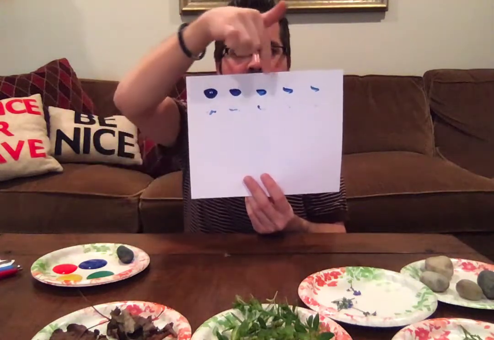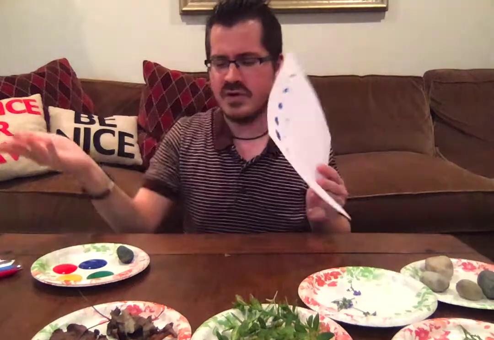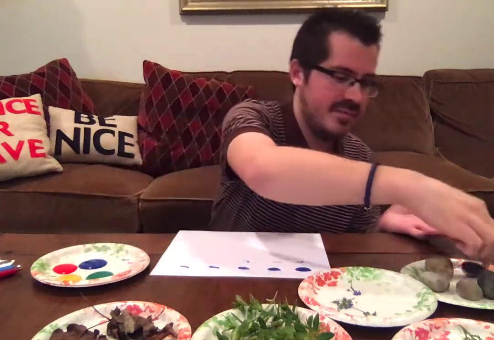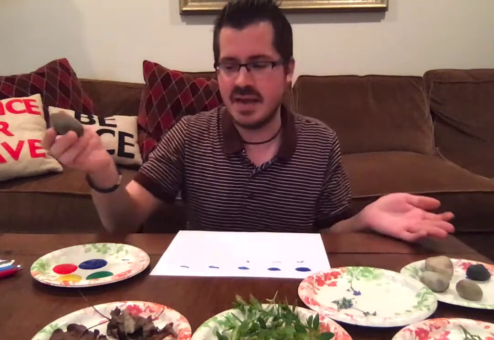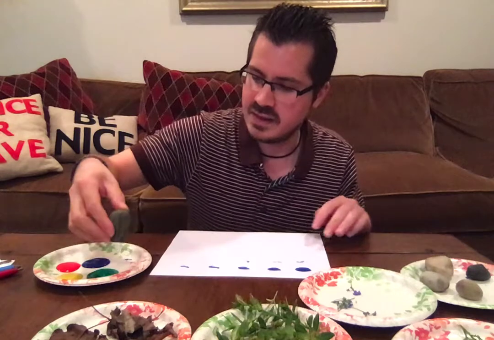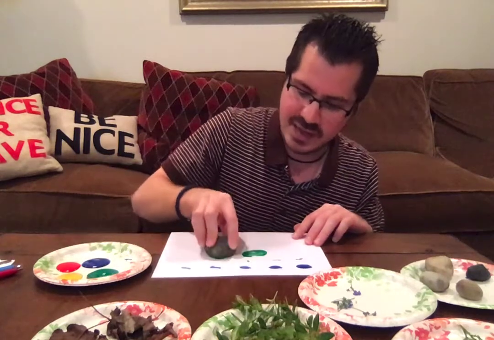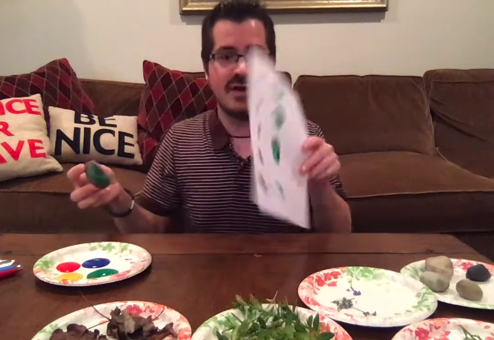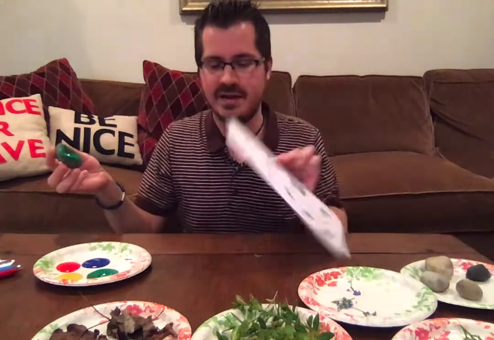What happened? They got smaller. I wonder how that happened. Now, if I were to take maybe the bigger rock, I wonder if it would make a bigger circle. So I'm going to dip this one in the green paint. And I'm going to try that as well. Ooh, and I see they're definitely bigger, so the bigger rock makes a bigger circle.